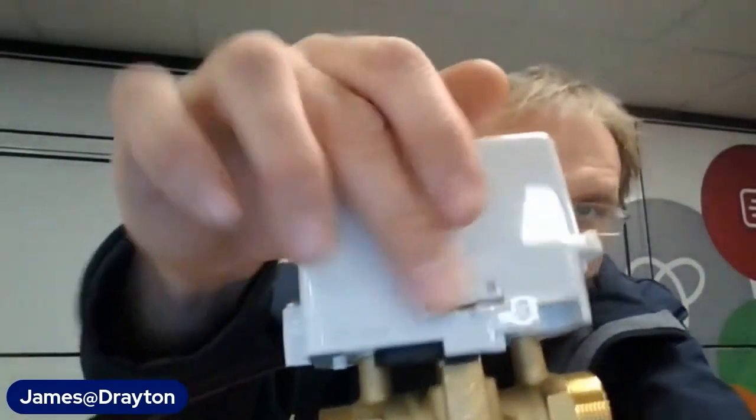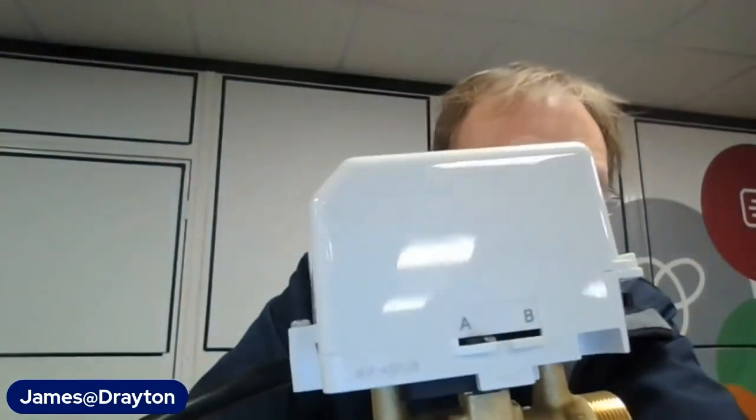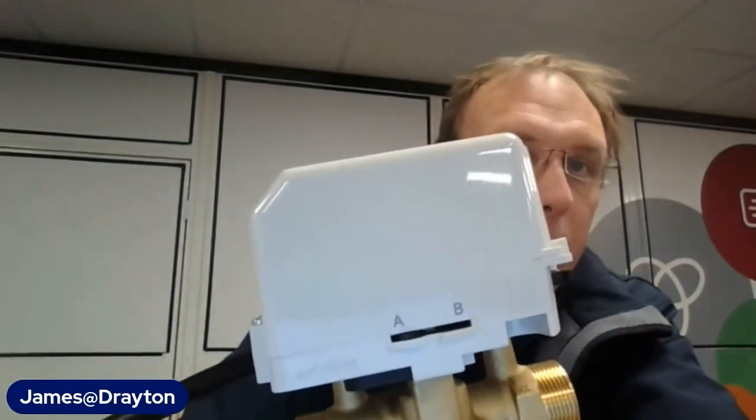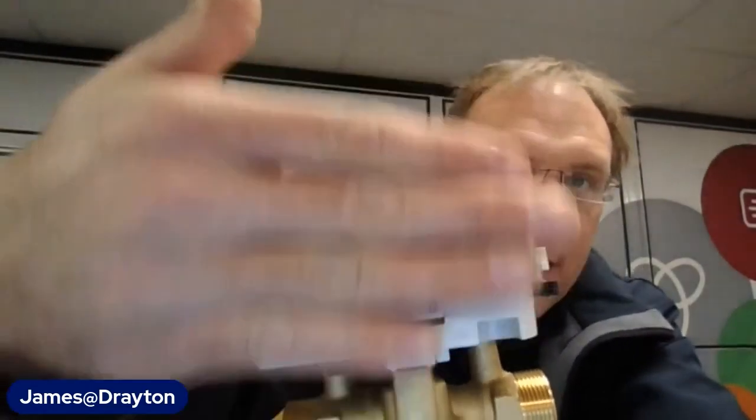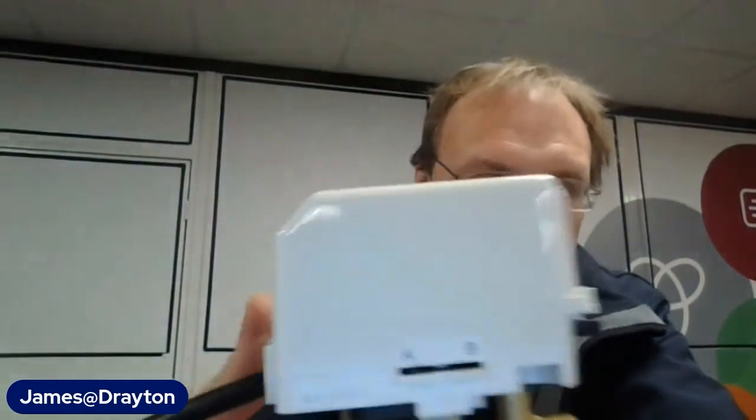And when you're installing this, obviously you want to put this in a position where you're able to see it easily. You don't really want this up against a wall, because this is invaluable when you're trying to fault find. And for me, if there's a fault going down on a system, the very first thing that I'm asking is, what is the motorized valve doing? What position is it in? Because that will tell you a lot about what's going on.